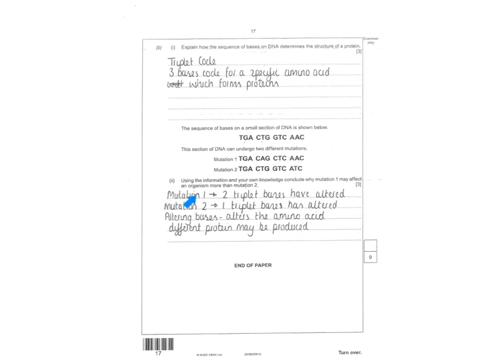So in mutation 1, the second base and the third base have had altered codes. Mutation 2 only has 1 triplet base that is altered, and the altered bases will alter the amino acids that are going to be collected, so therefore a different protein may be produced.